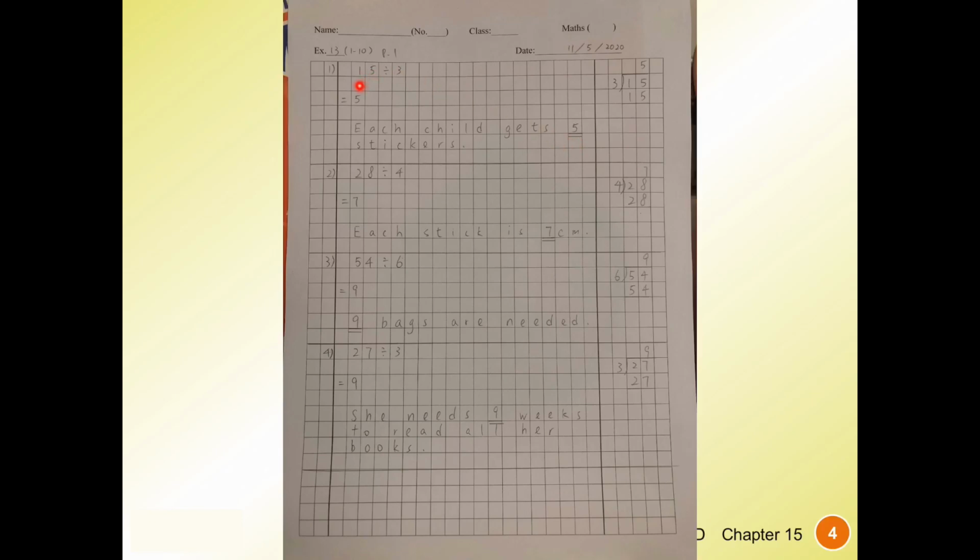So remember, we skip a line here between the horizontal form and the answer. We also skip a line in between the answer and the sentence. And we have to double underline the number in the sentence.